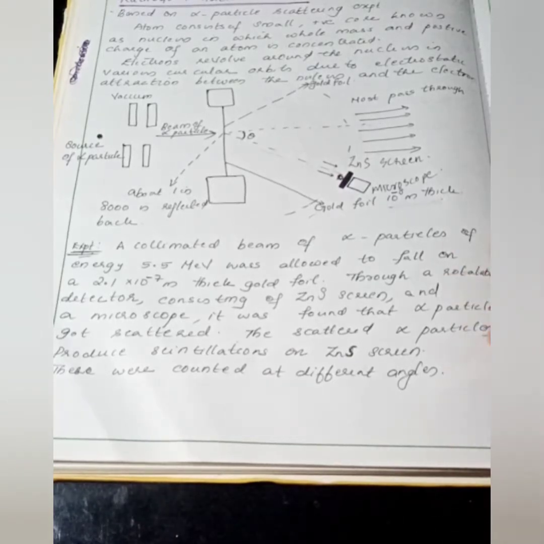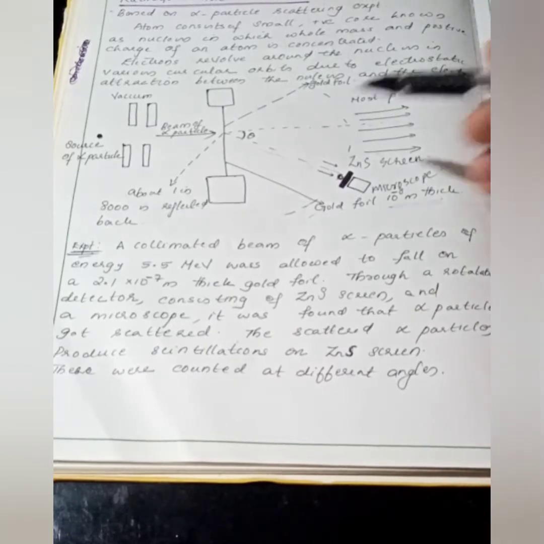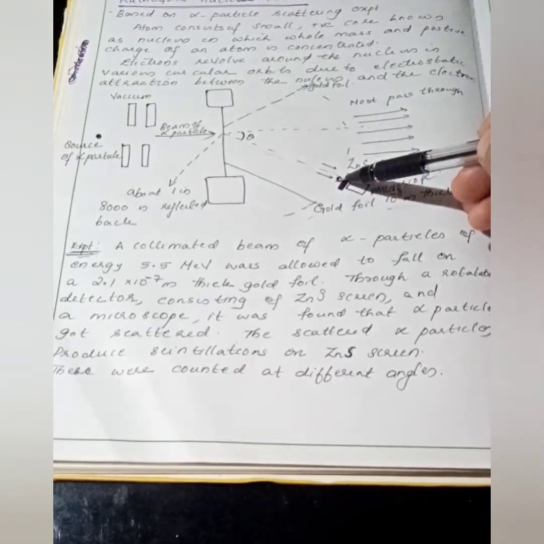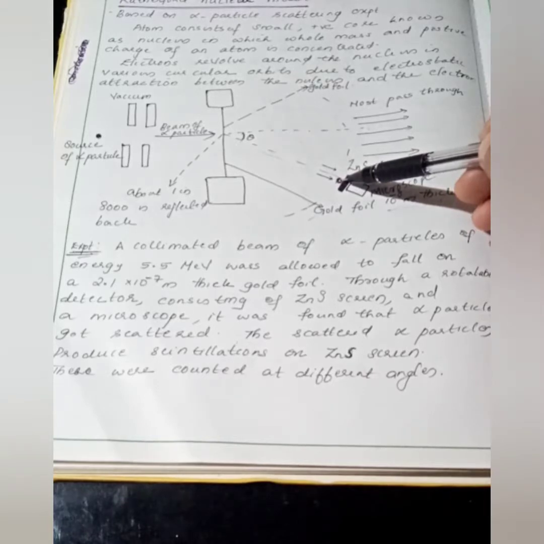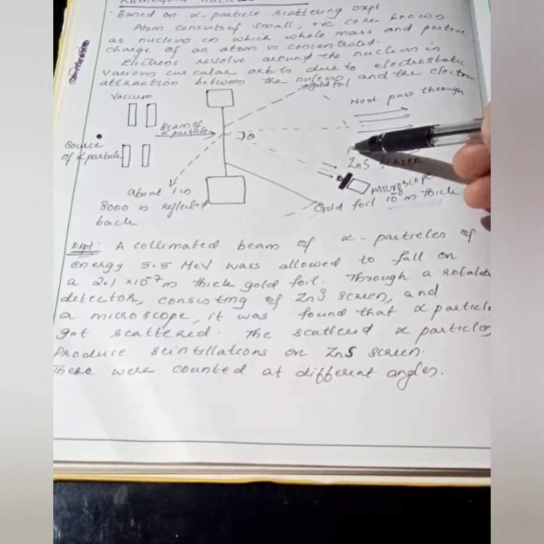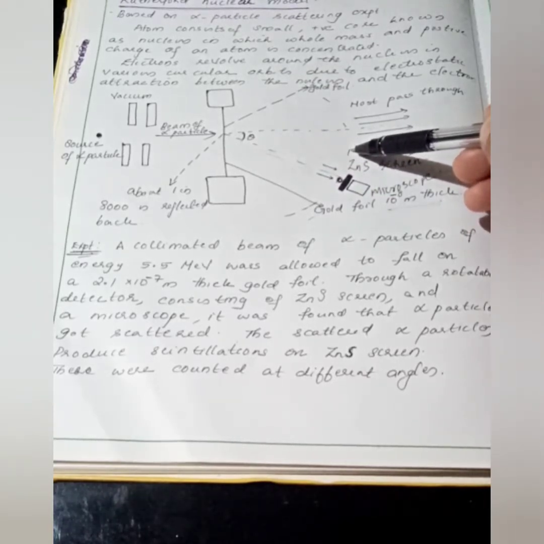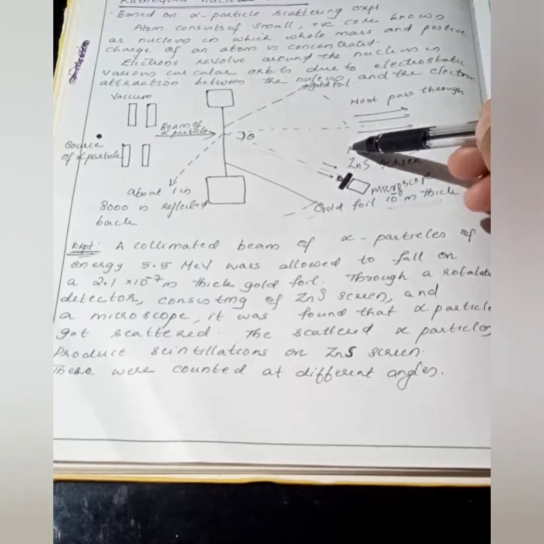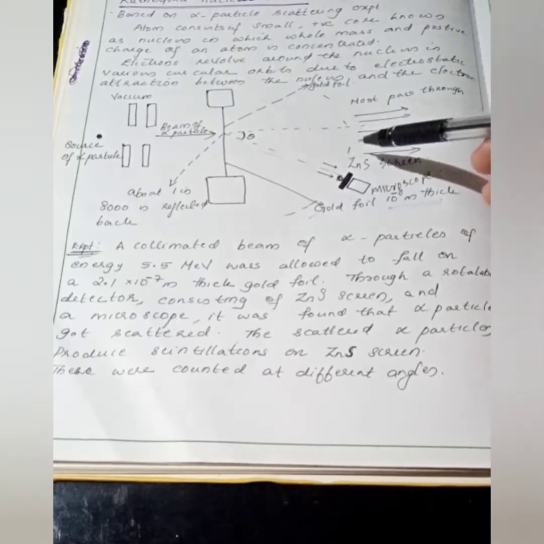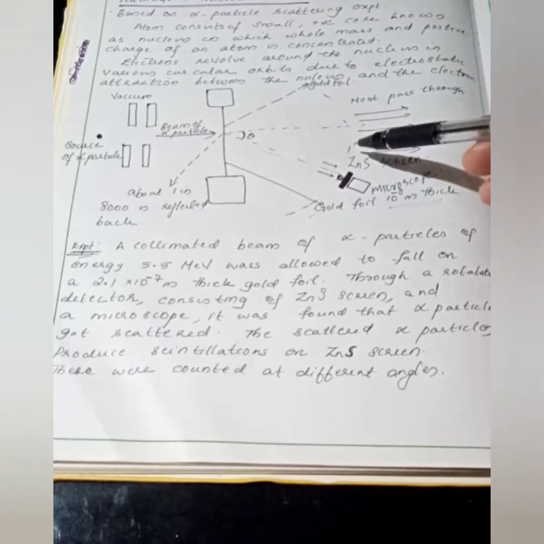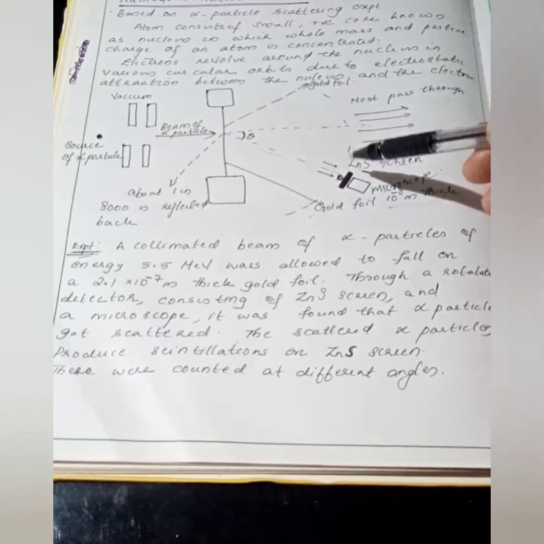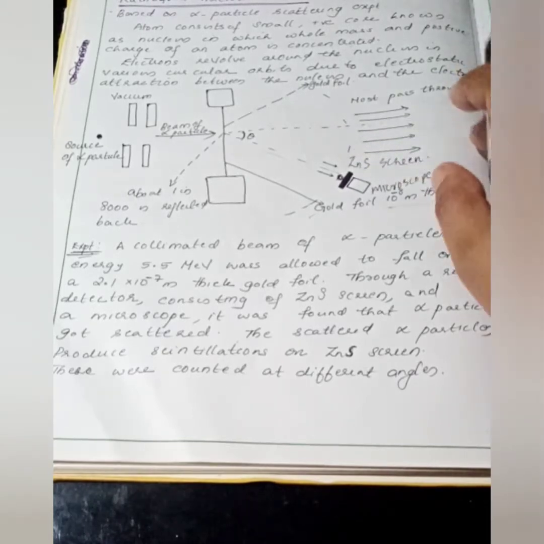If one scintillation happens here, it means one alpha particle is striking here. So he counted the number of scintillations and the angle theta, and made a plot based on that.